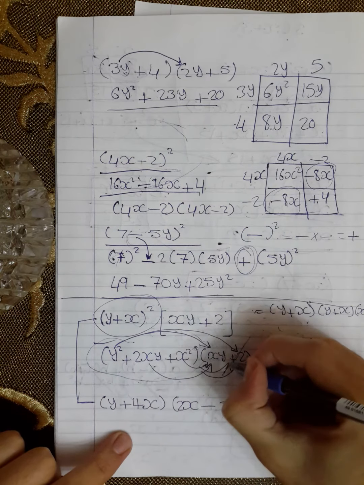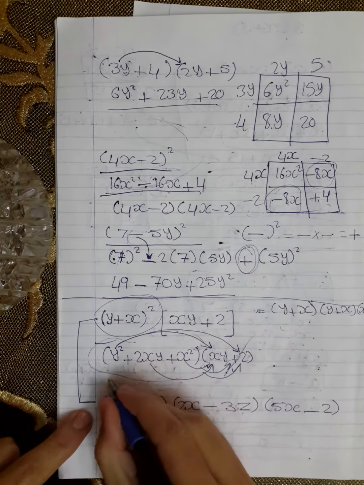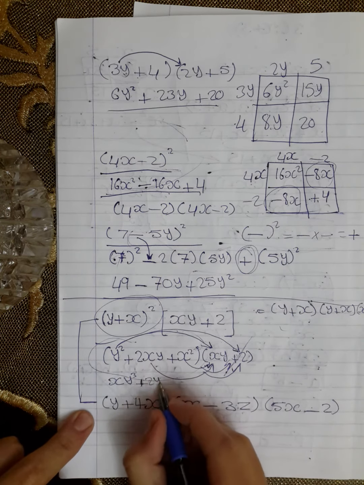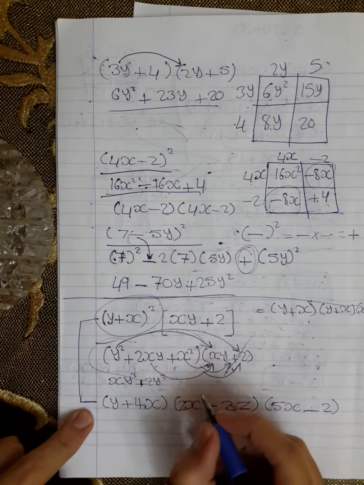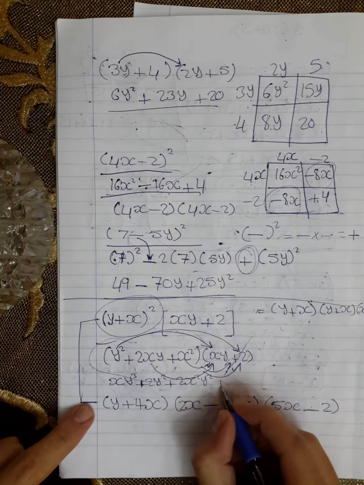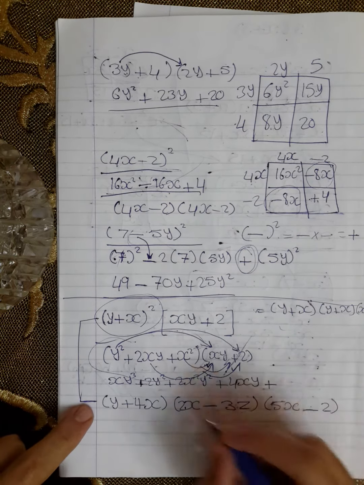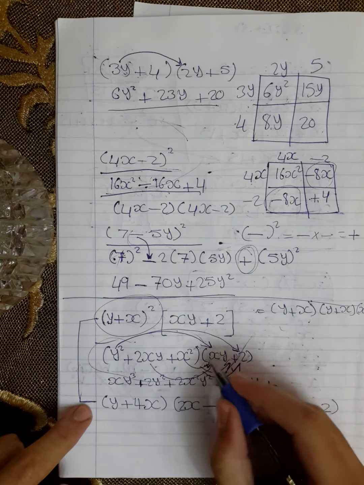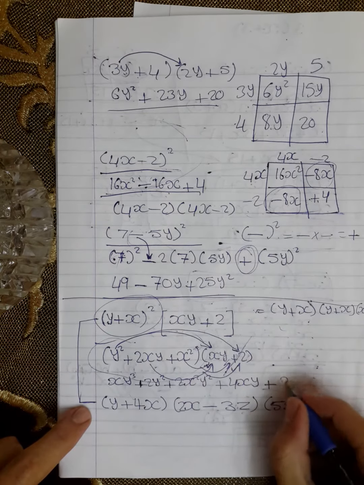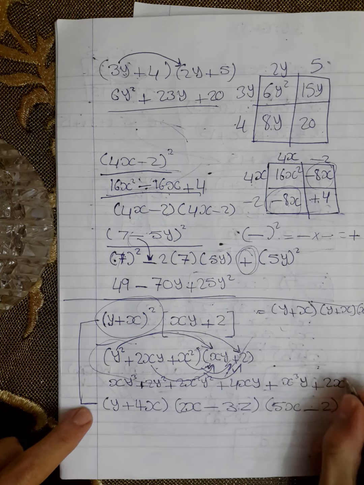So y squared times xy would equal xy to the power 3, plus 2y squared. 2xy times that would be equal to x squared y squared plus 4xy, plus x squared times this bracket, x to the power 3 y plus 2x squared.